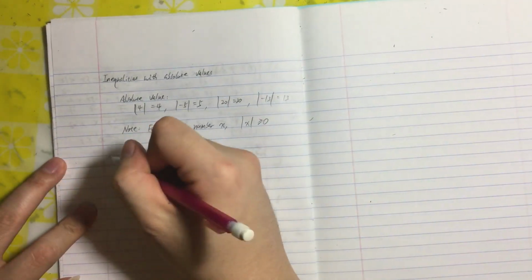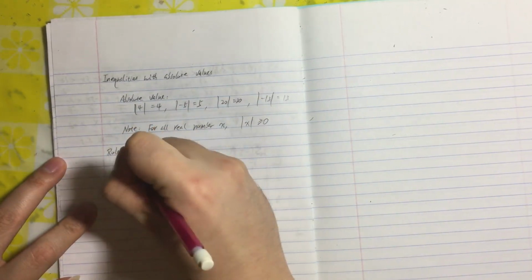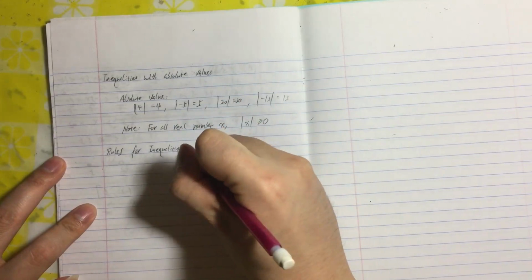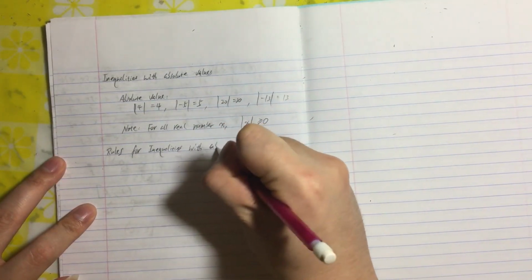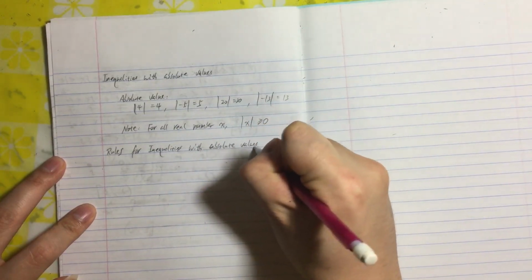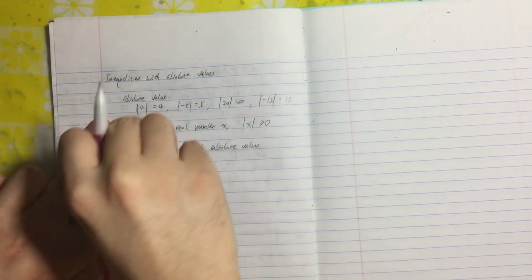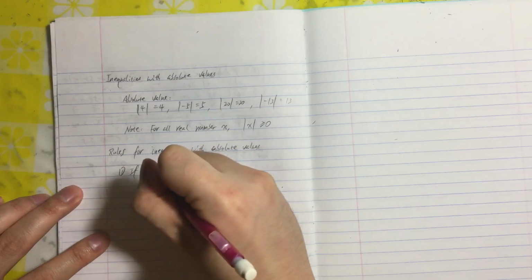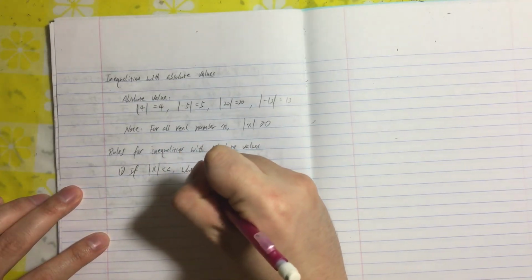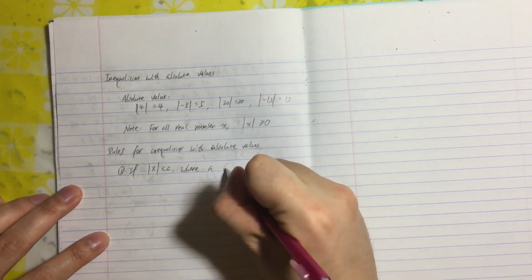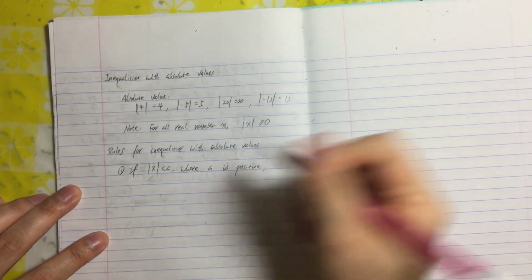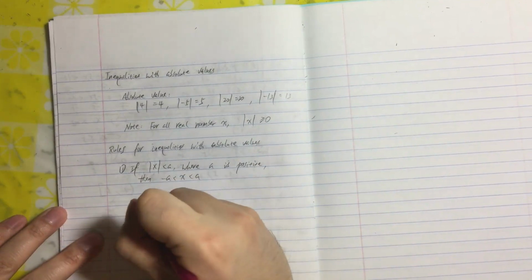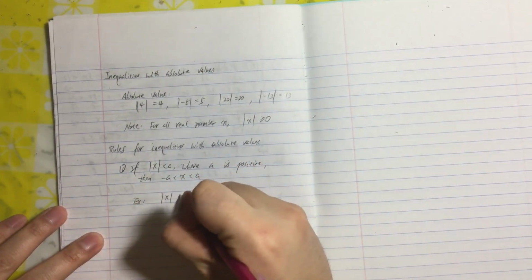Next, let me introduce some rules for inequalities with absolute value. First rule: if the absolute value of x is less than a, where a is a positive number, then x is between negative a and positive a. Let me show you an example. For example, the absolute value of x is less than 3.